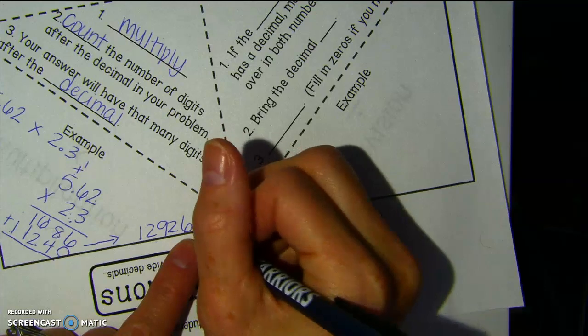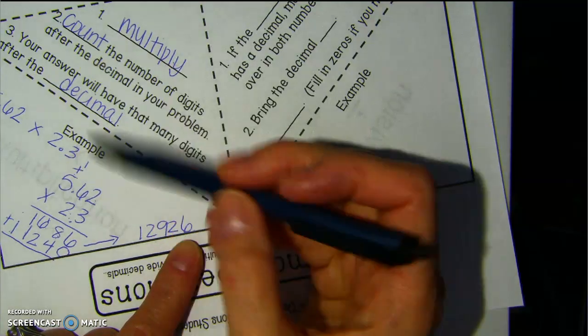Now, how many places am I going to move that decimal? How many places did I count? 3.